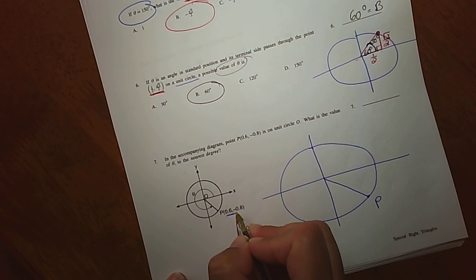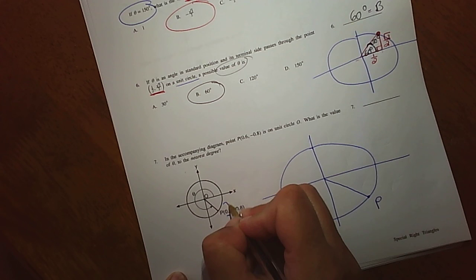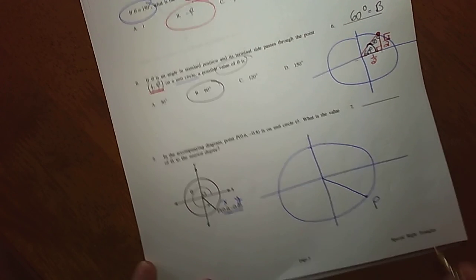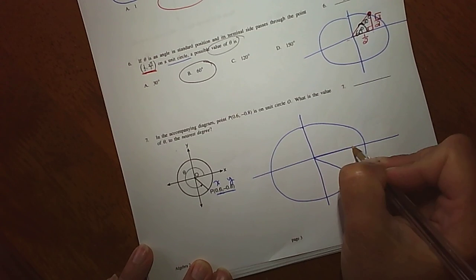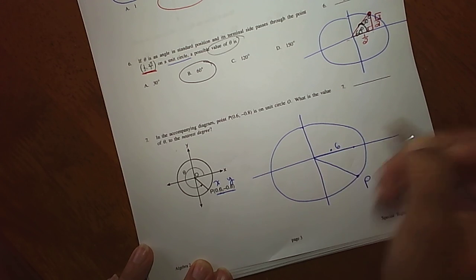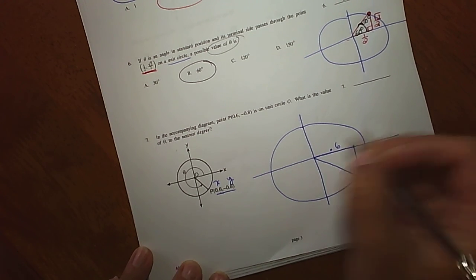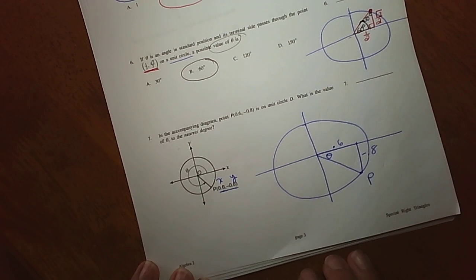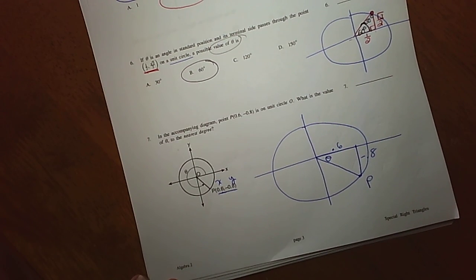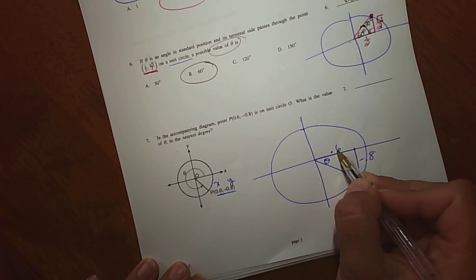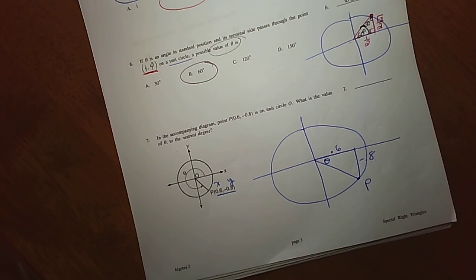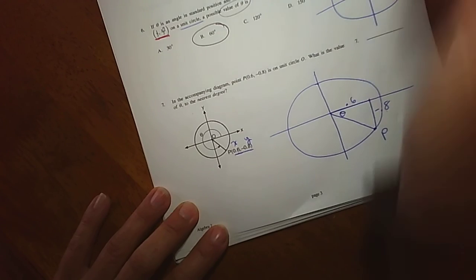Now see how it's 0.6? That's your X and that's your Y. So that means I'm going over 0.6, down negative 0.8. And they want us to find the angle. Now, let's look at what they gave us. 0.6 and 0.8 aren't 1/2 or radical 3/2. It's special. So we have to do this a little different.